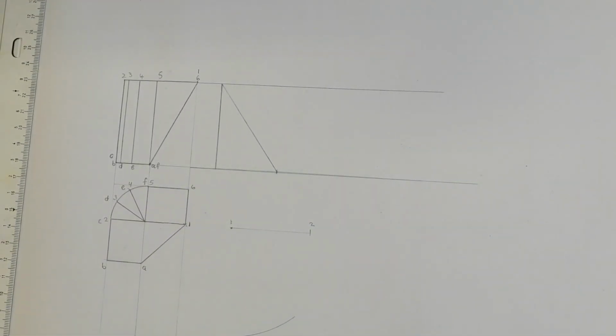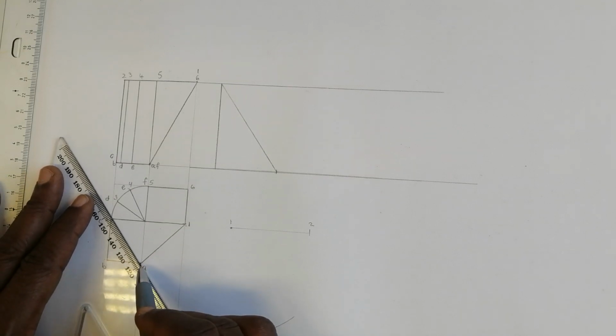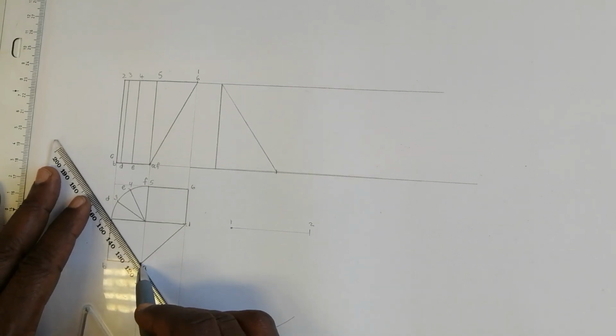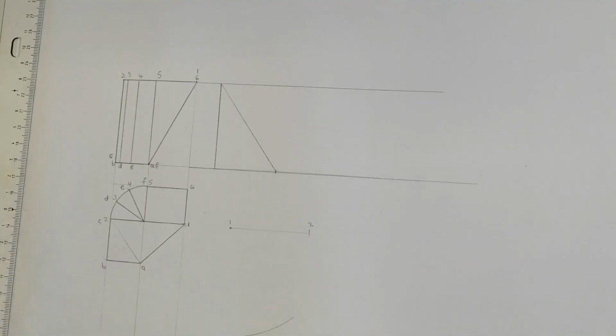Now I need 2 to A. So 2 to A, you see, is this distance here. Now I'll check.